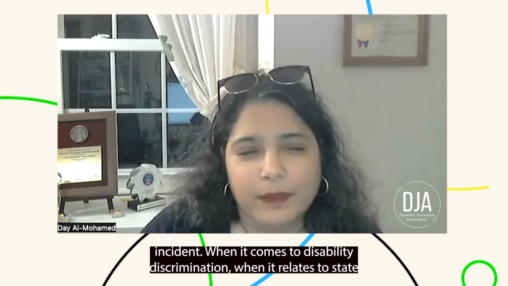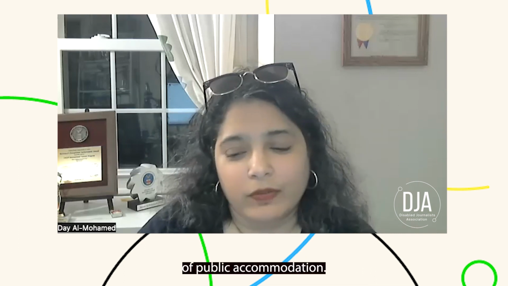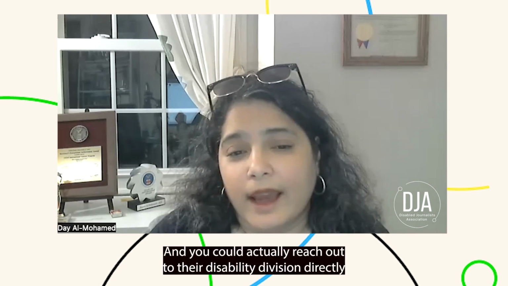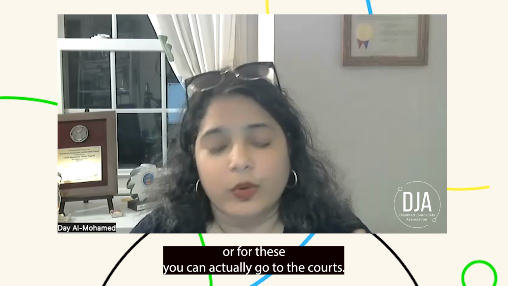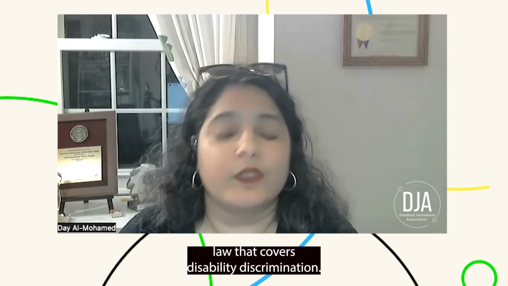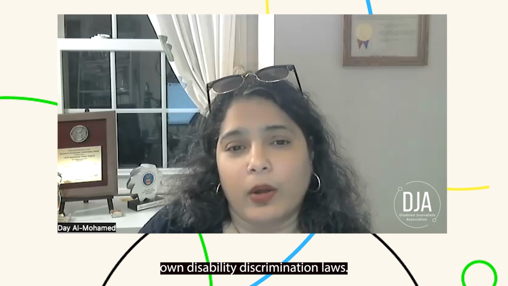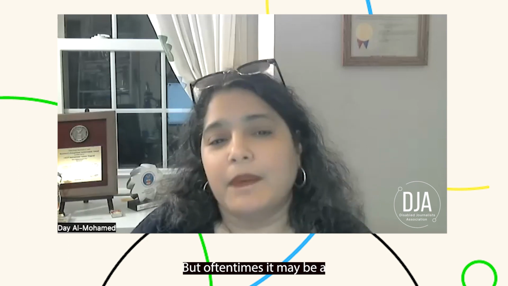When it comes to disability discrimination, when it relates to state or local governments or in places of public accommodation, so remember that's Title II and Title III, that's actually enforced by the Department of Justice. And you can actually reach out to their disability division directly, or for these, you can actually go to the courts, which is, as we know, a very slow system. The other alternative is that the ADA is the federal law that covers disability discrimination. Many states also have their own disability discrimination laws. Sometimes it parallels the ADA, sometimes it's a little bit different, but oftentimes it may be a little bit faster to find relief in that arena.